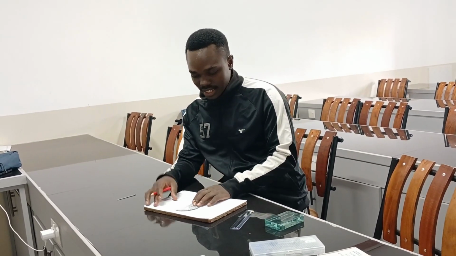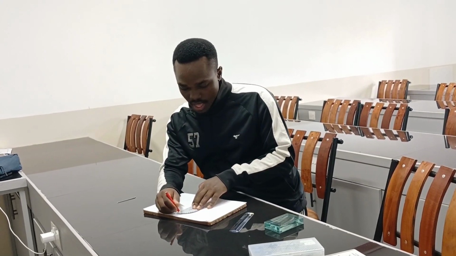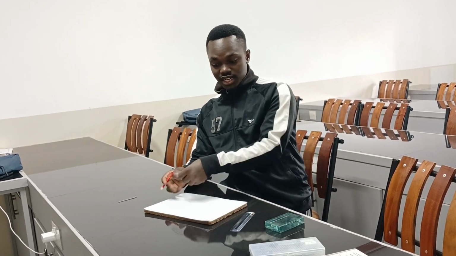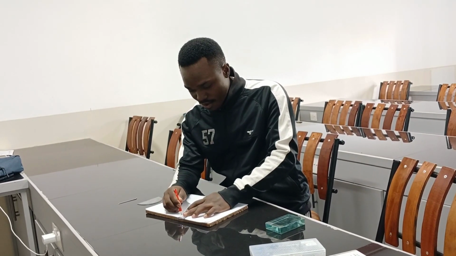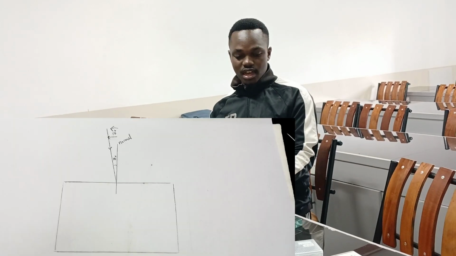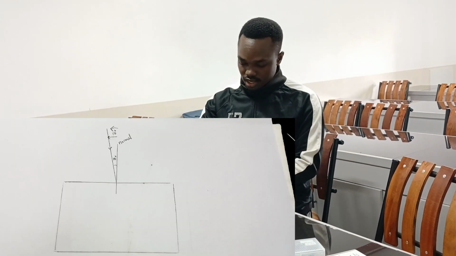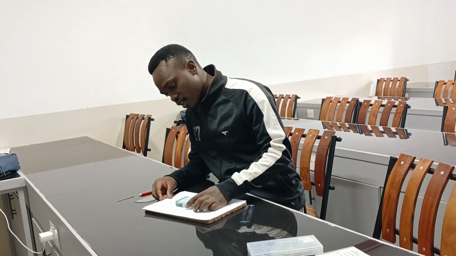So you measure the 10 degrees from the normal, as we know that the angle of incidence is usually measured from the normal. Once we do that, we take our block back and put it on its outline, the one we drew at the beginning.